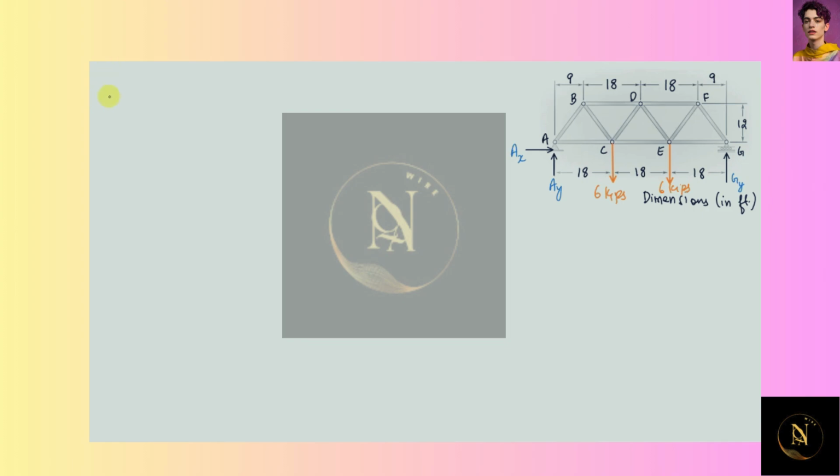The first one is sigma Fx equals 0. Now we have only one force in the X direction. This one is the X direction and this one is the Y direction. So we have AX only, and that would be equal to 0. Next we'll be considering the equilibrium of forces in the Y direction, so sigma Fy equals 0.